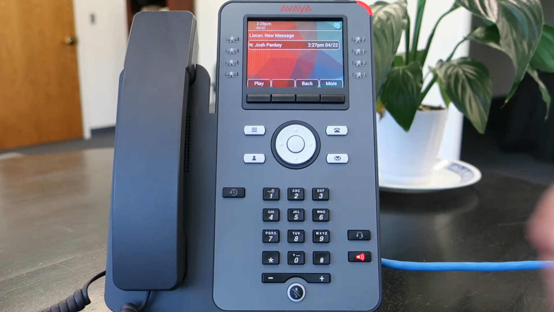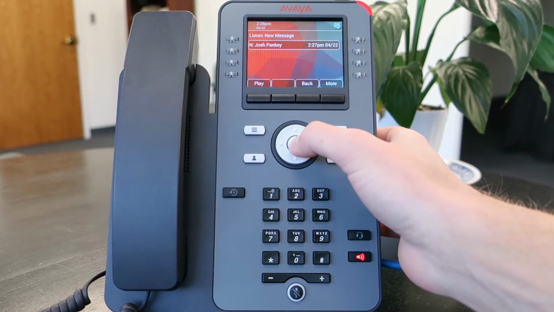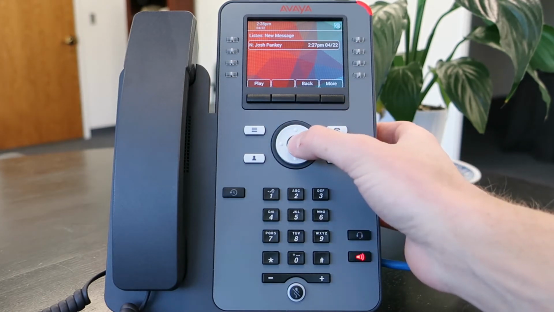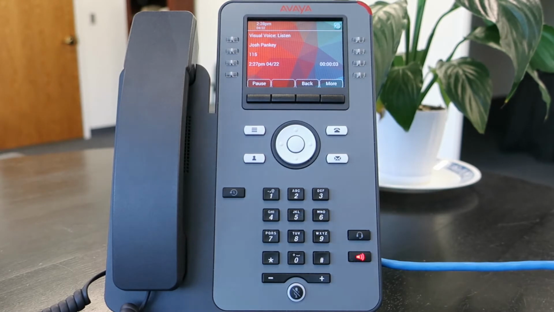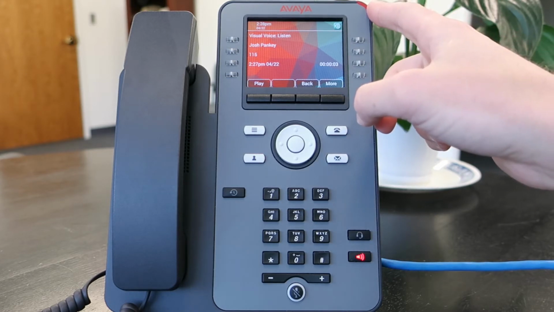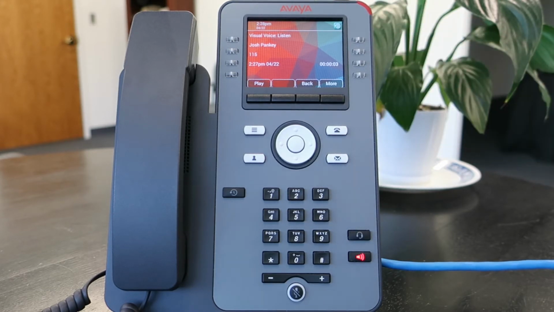To listen to the voicemail, I can again either use the center button of the scroll wheel to play it, or I have a play soft key. Test message. As soon as the message is played, your light is now taken away. And this is the same for group mailboxes. Once one member of a group mailbox checks a message, the light is cleared from all the other phones.